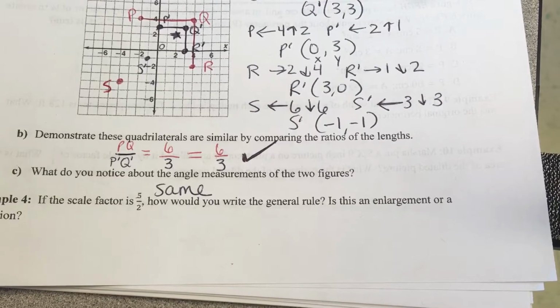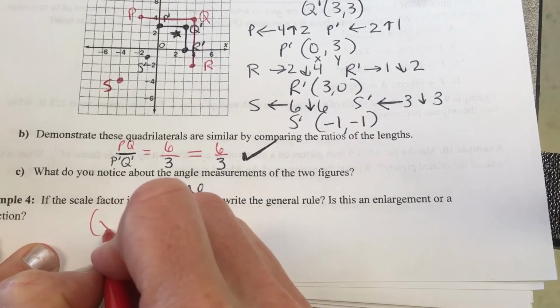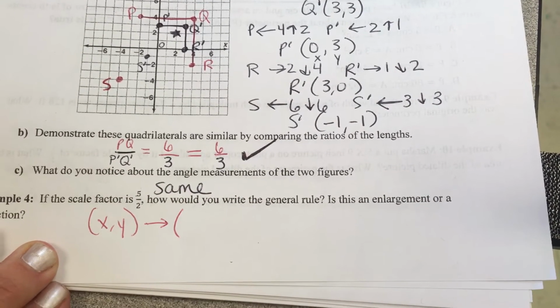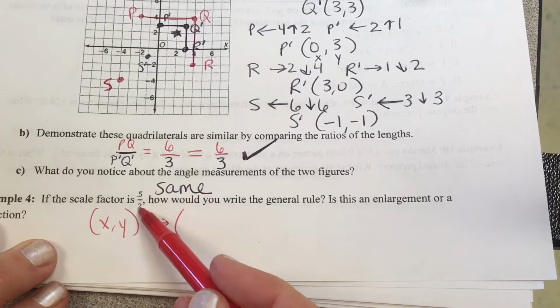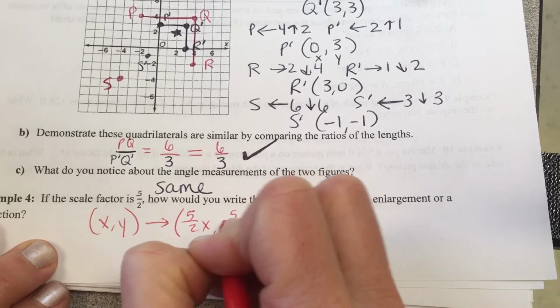All right, example 4, if the scale factor is 5/2, how would you write the general rule? Is this an enlargement or a reduction, okay? All right, scale factor is 5/2, so I do x comma y transforms to. Do I put the 5/2 with the x, the y, or both? Okay, it goes with both.